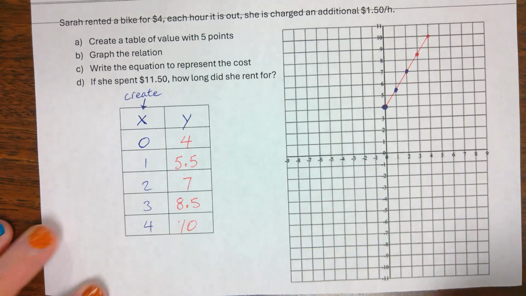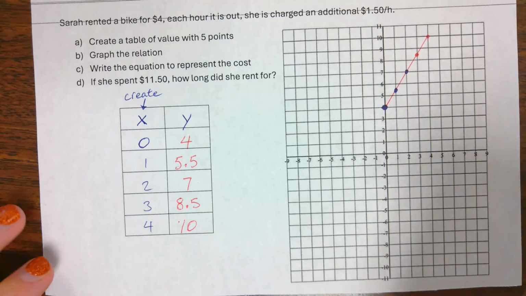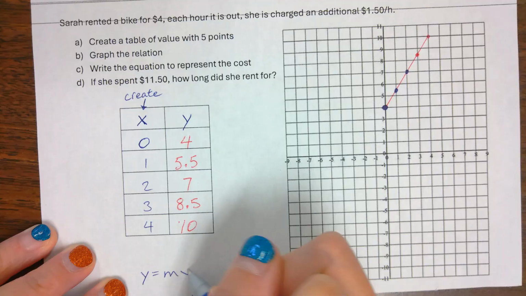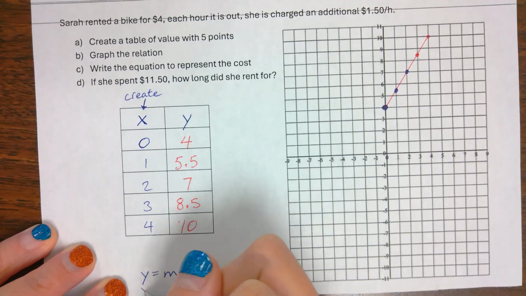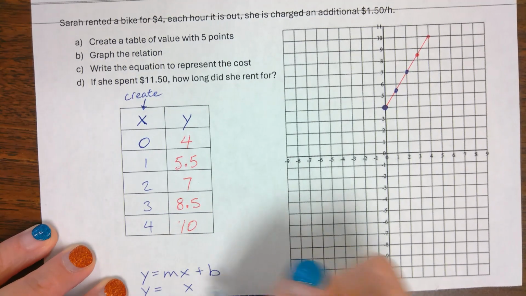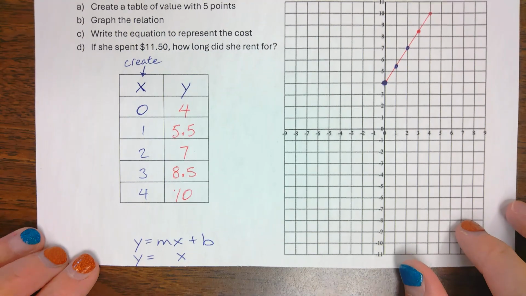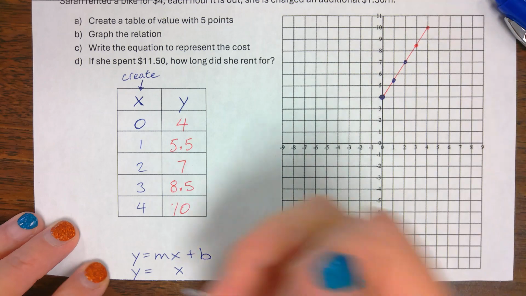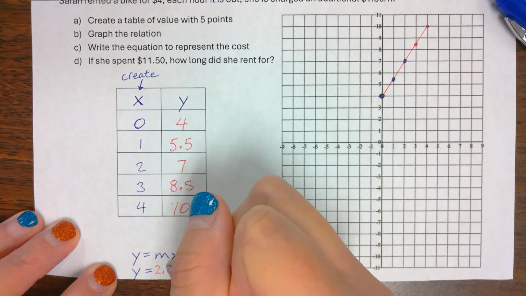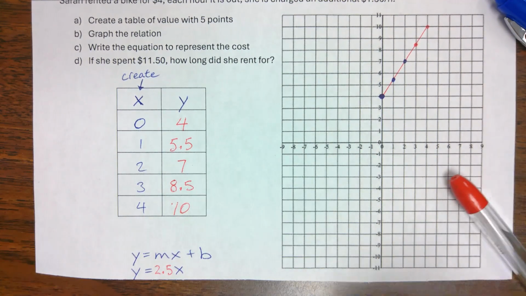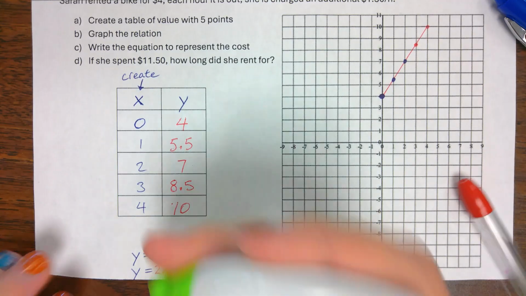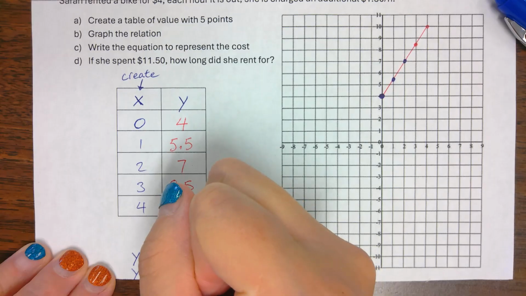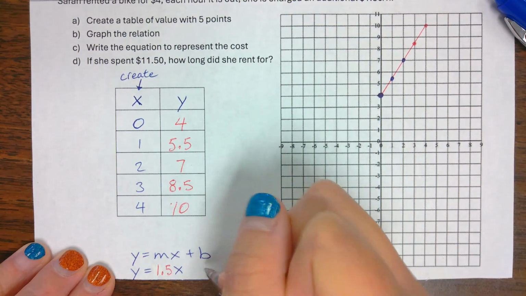So remember, you want it in y equals mx plus b form. So y equals something x plus something. Kaden? 2.5. Oh, yeah, sorry. I changed the question up from this morning. This morning, it cost them $2.50. Today, this afternoon, it only costs $1.50. You guys got a sale.